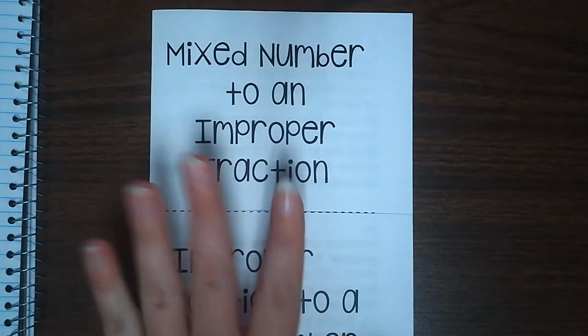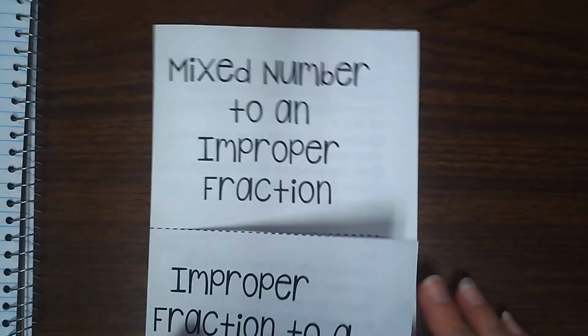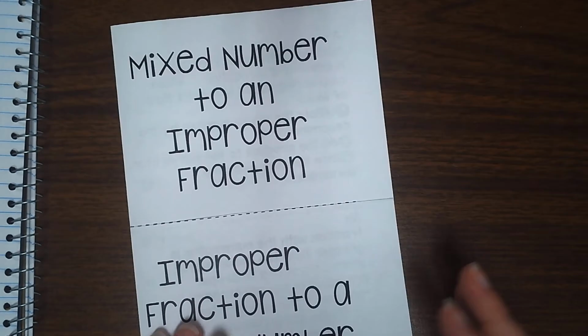Okay. So we've cut it in half. Then that leaves us the back side that should be blank. We're going to put a drop of glue in each corner. And we're putting this on page 18 in our notebook.